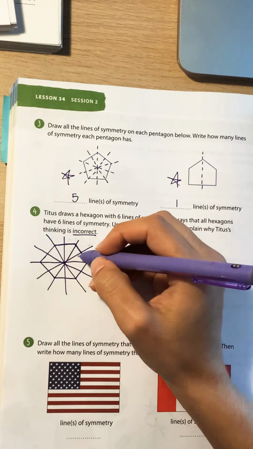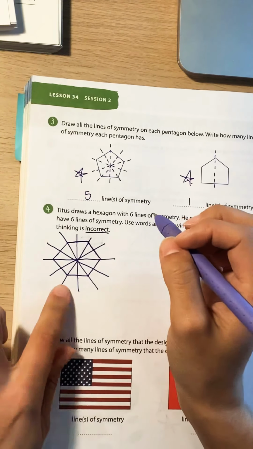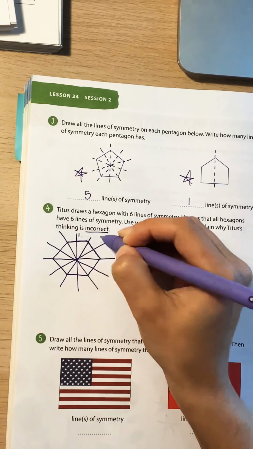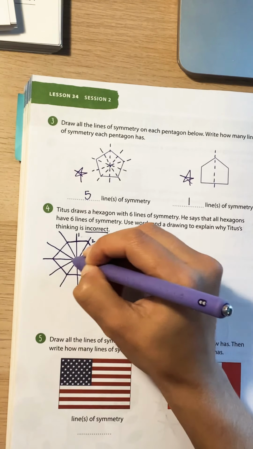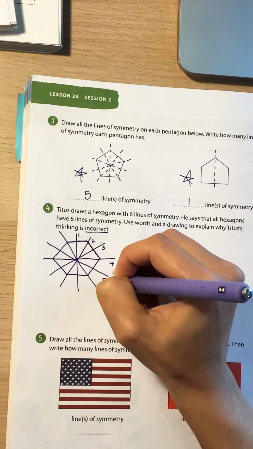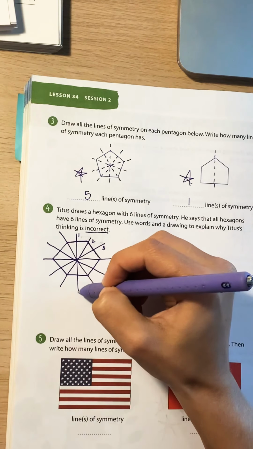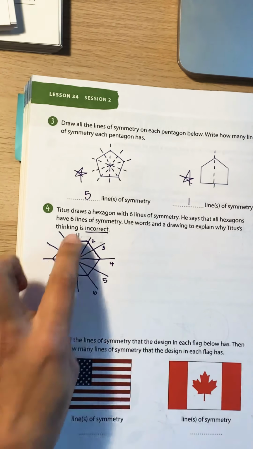So if you need to number them, okay, so like on this one, here's 1. That one going across is 2. There's 3. This one through the middle is 4. That one's 5. 6. Okay, but I'm not going to number this one number 7 because look, that was number 1. Okay, so that's only 6 lines of symmetry.